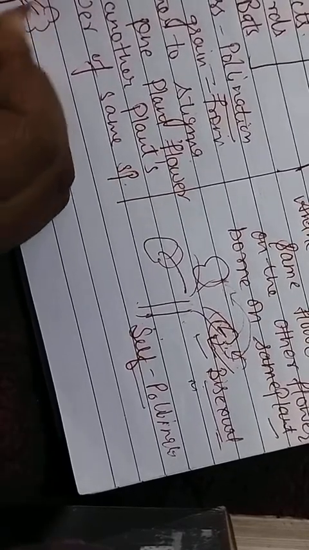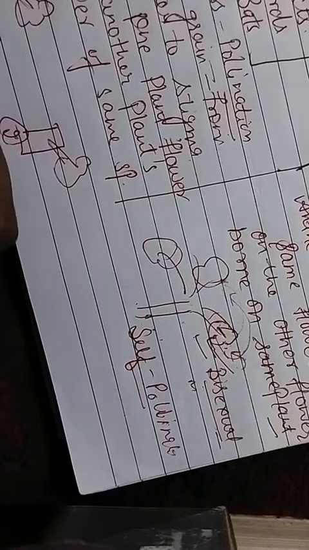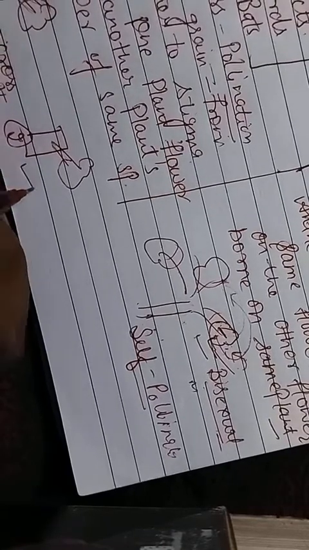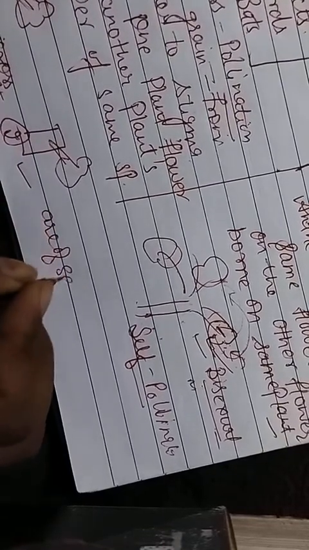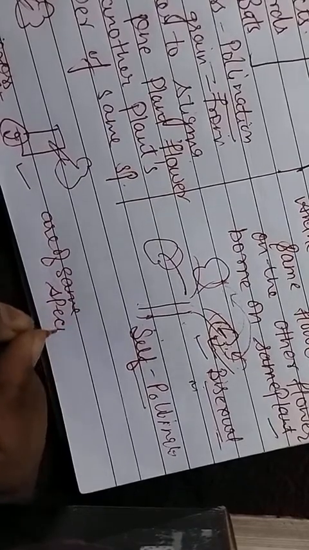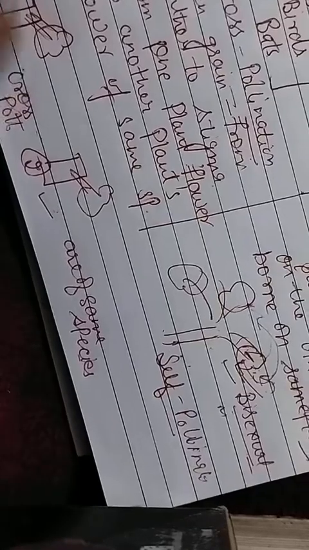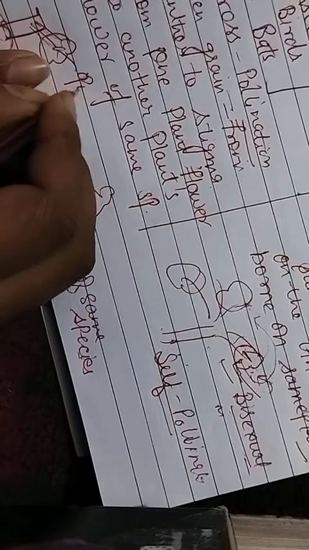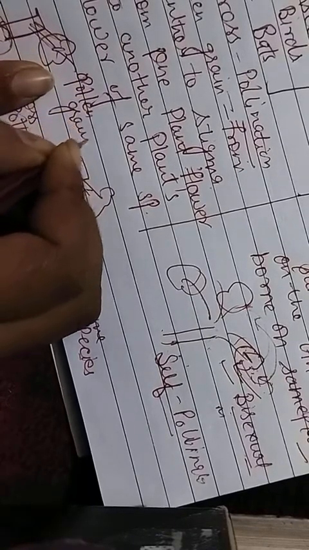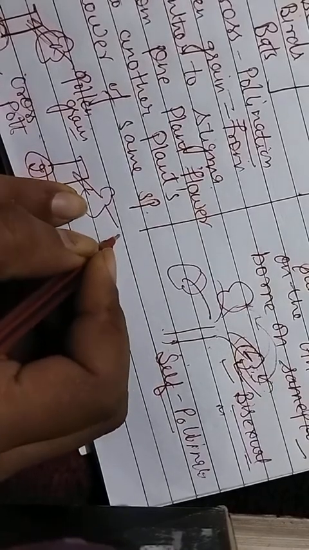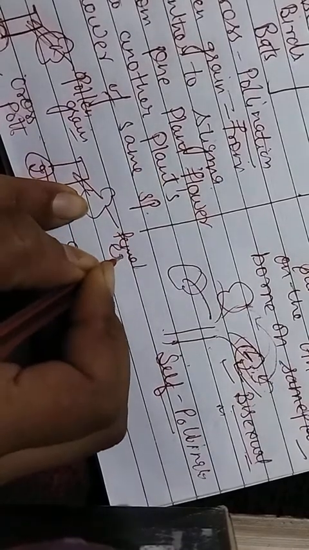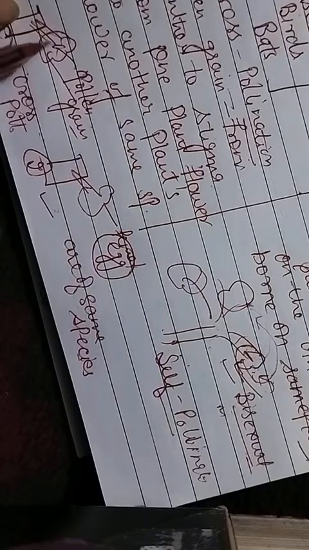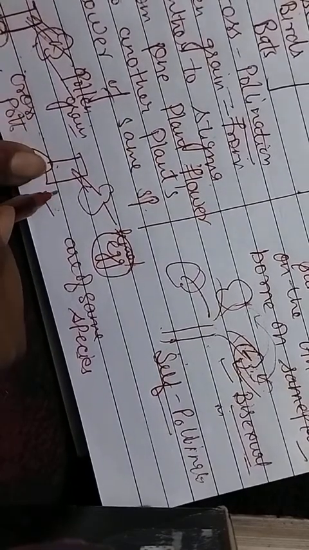Here this plant also bears flowers and this plant also bears flowers. So cross-pollination occurs in this way, that these plants are of the same species, but in this case the plants are two. One plant produces pollen grains and another plant produces the female reproductive part which produces eggs. So pollen grains are transferred from one flower of one plant to another flower of the next plant.